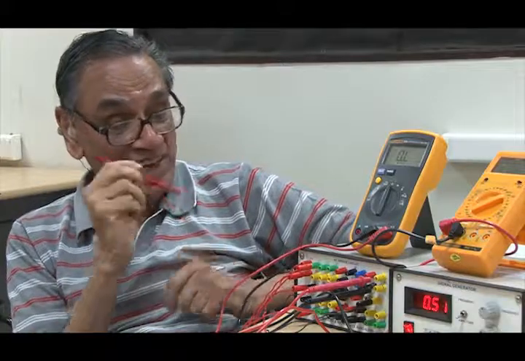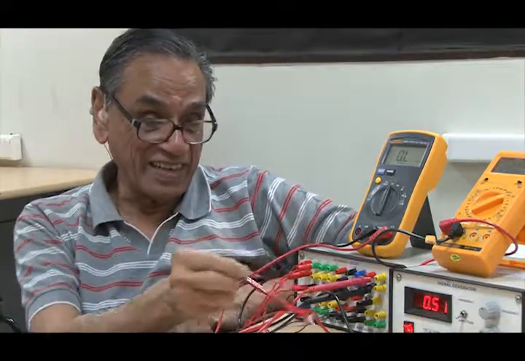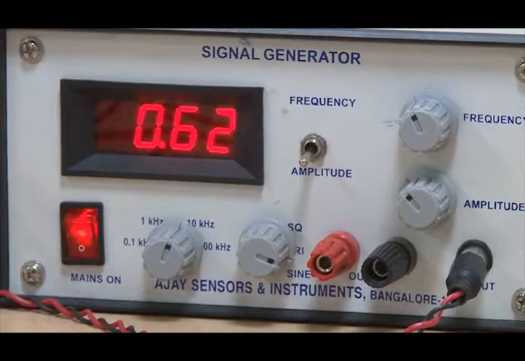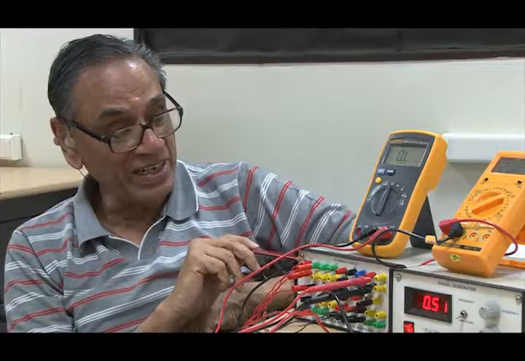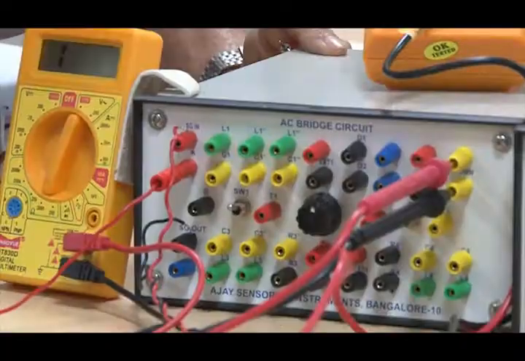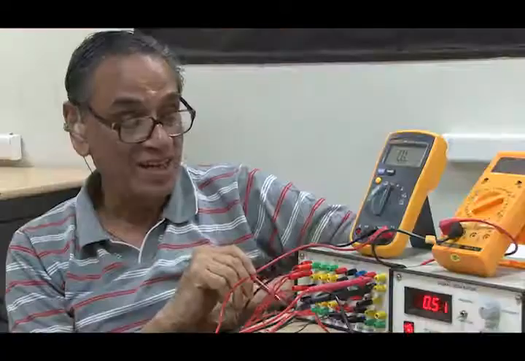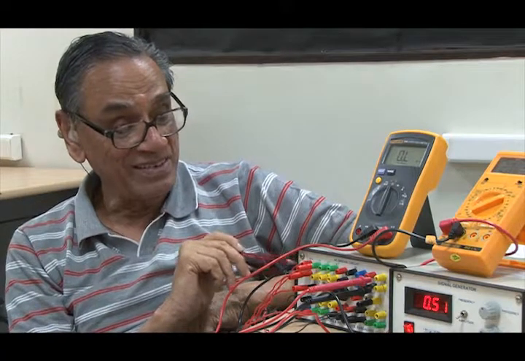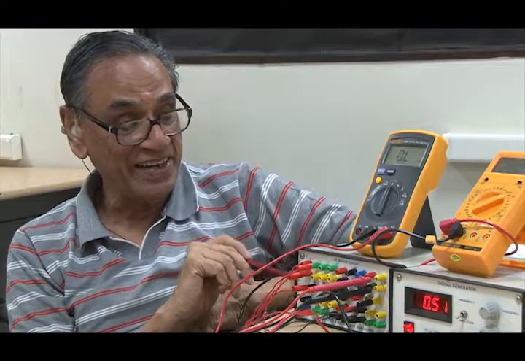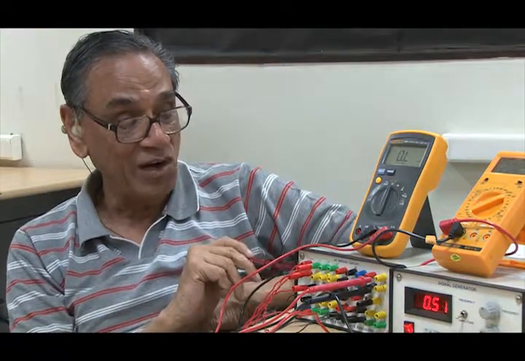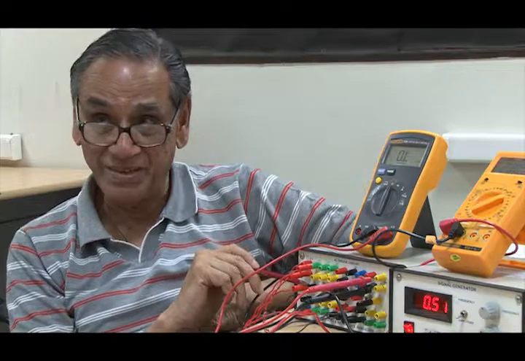So we connect the output of the signal generator to 2 terminals called signal generator in and signal generator out. The terminal A and the terminal B are connected internally.